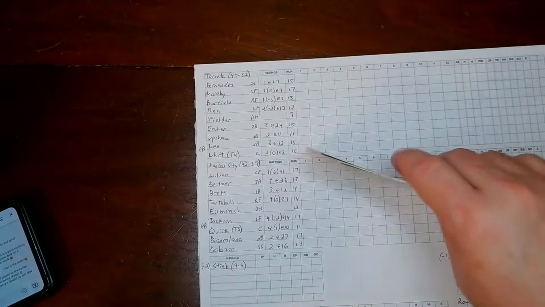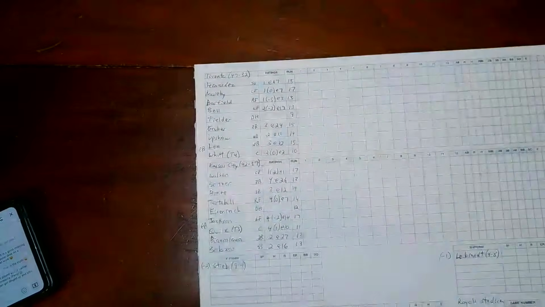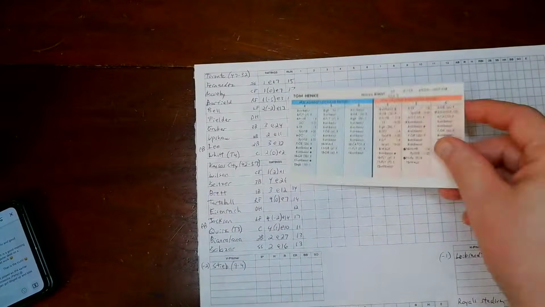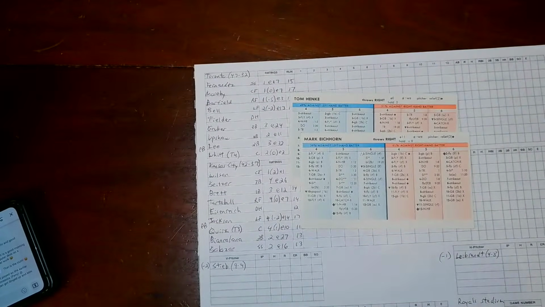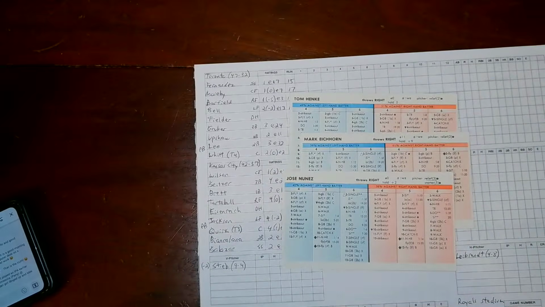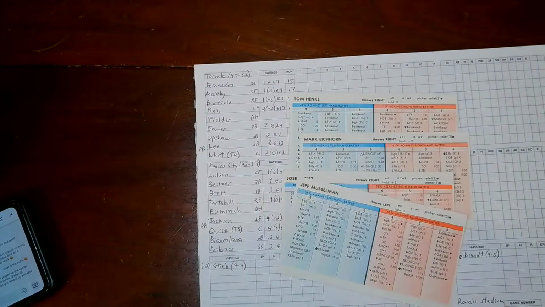So that hasn't changed. Those are the 5 on the bench. In the bullpen, we do have Tom Henke, Mark Eichhorn, Jose Nunez, Jeff Musselman. And what happened to Gary Lavelle? I need to bring back Gary Lavelle off the minors. I think I put him in the minors and left him there and forgot about him. So let me get Lavelle.